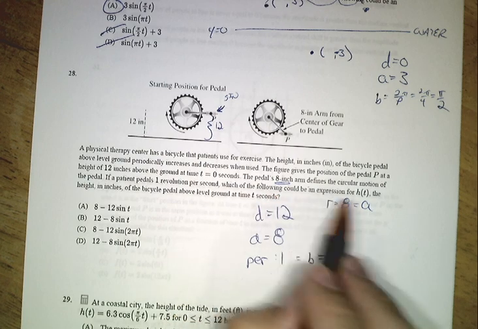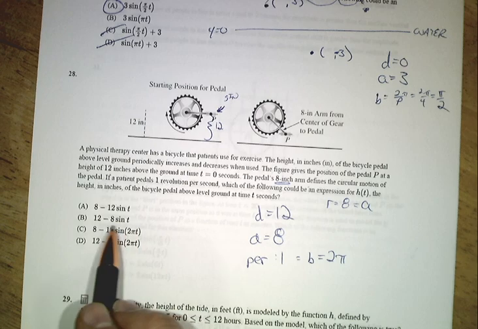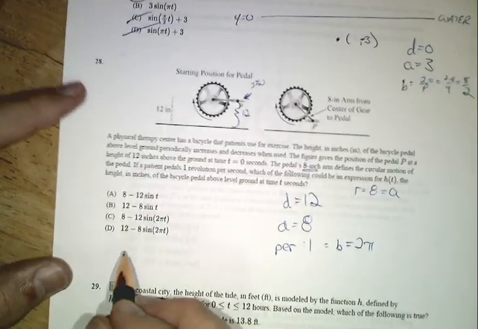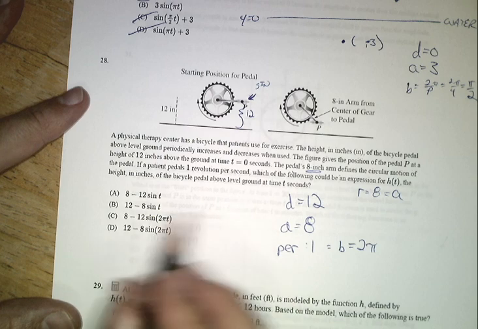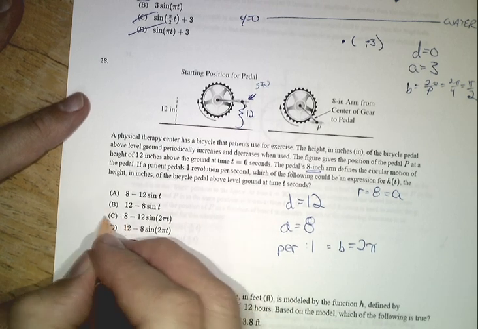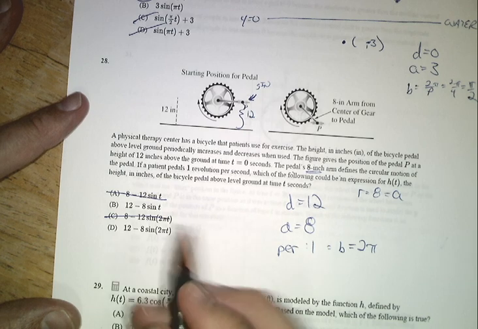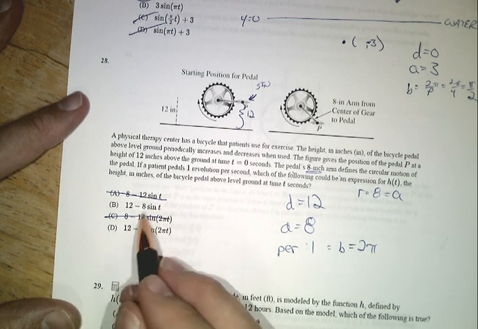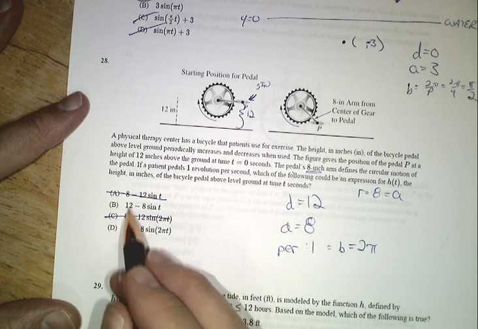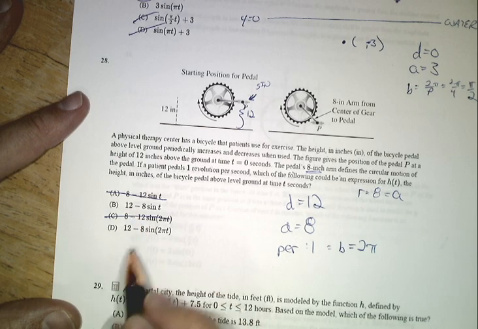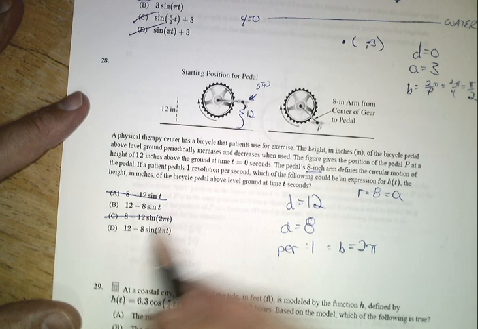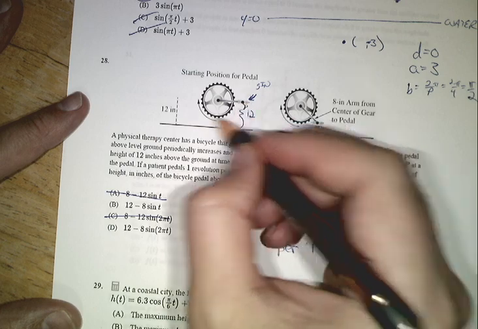Which of the following could be an expression for this? So I need a D of 12. Well, D is just the constant. This has a constant of 8, so it can't be that one. This one also has a constant of 8. So there is the constant 12. 8 is our amplitude. Looks like it's a negative sine, so I guess that means it's going to be traveling this direction. Oh, it is.